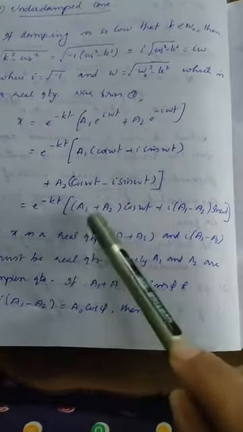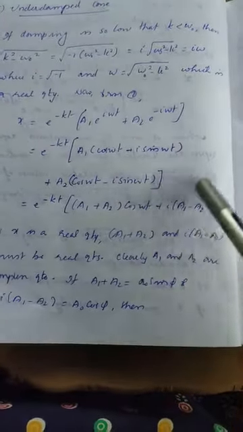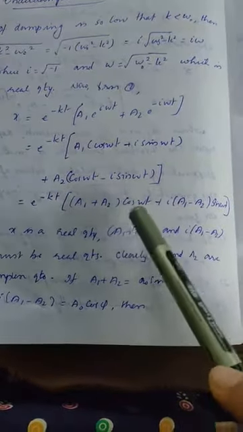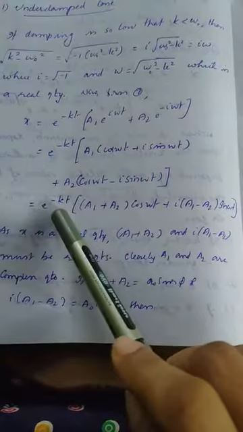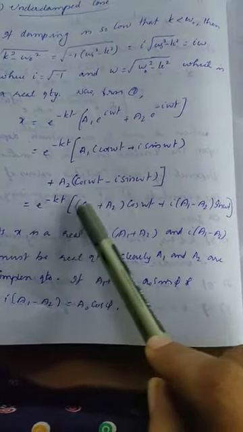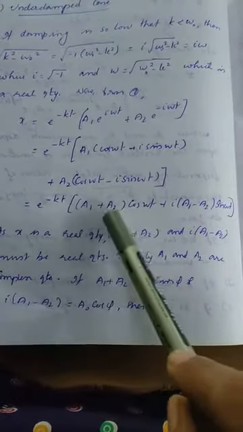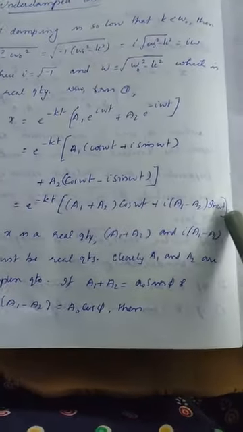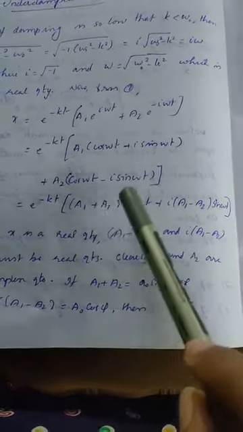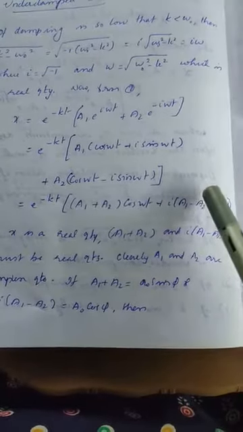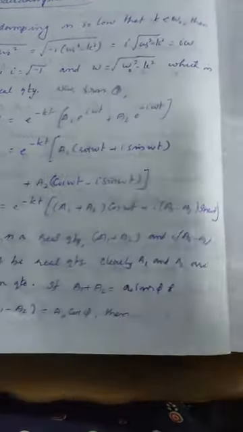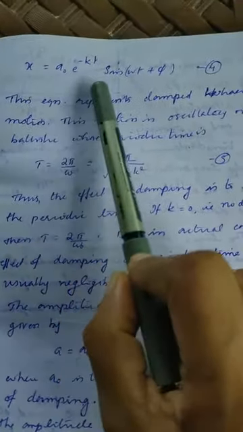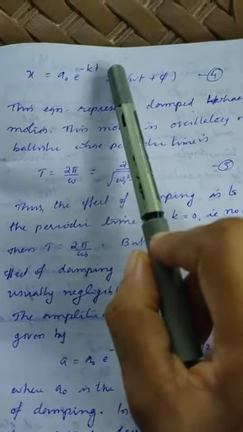Here this term is a0 sin phi and this together as a0 cos phi. So a0 is common, a0 can be taken outside, and the remaining terms like sin phi cos omega t plus cos phi sin omega t, which is like sin a cos b plus cos a sin b, which is sin a plus b, so that the solution will become x is equal to a0 e to the power minus kt.